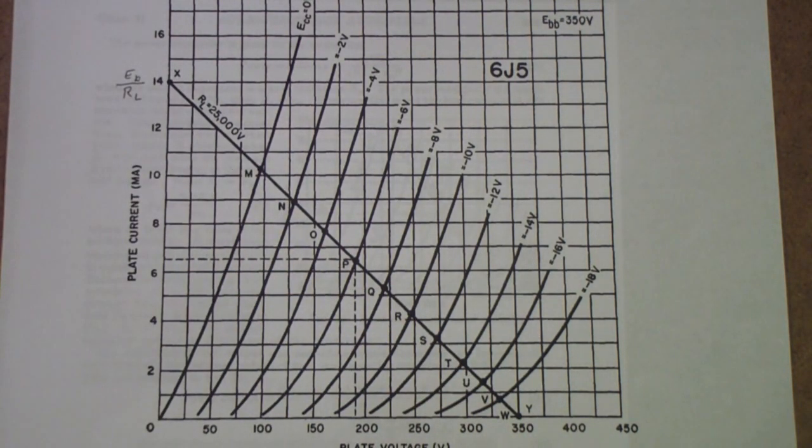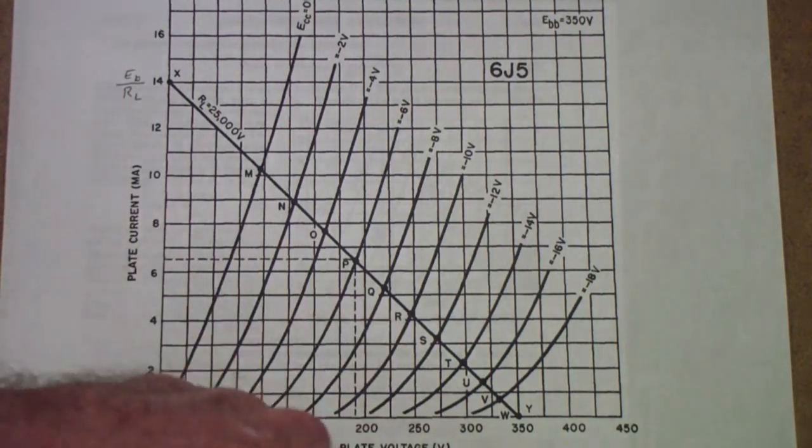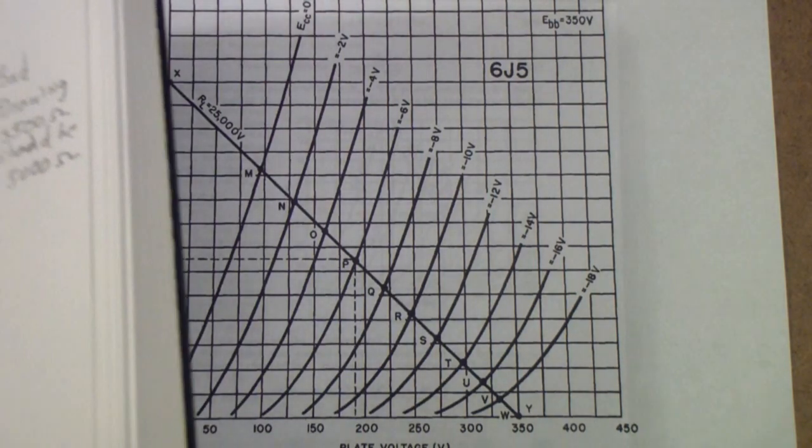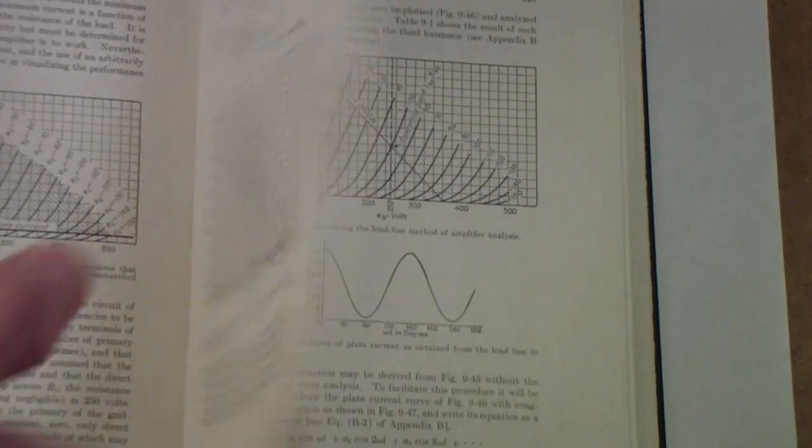Now, as we've already seen, that's not what the tube is actually going to see. The tube is actually going to see a transformer, not a pure resistor. I said earlier that you need to check things.